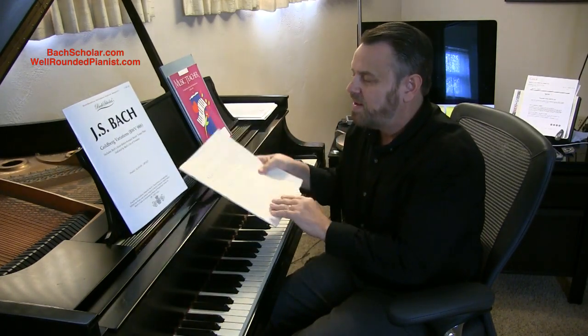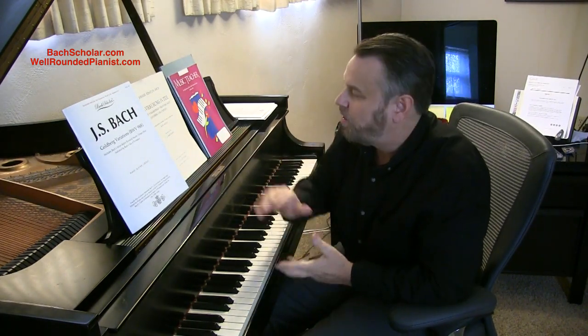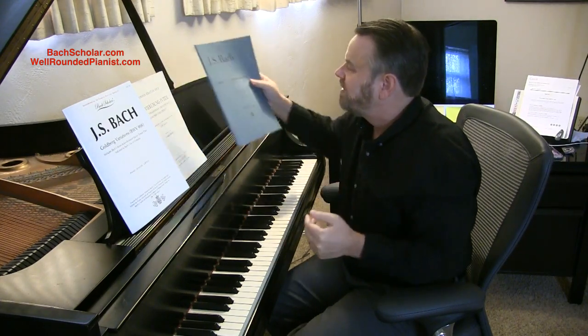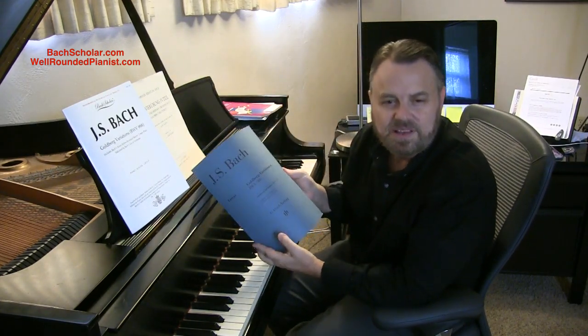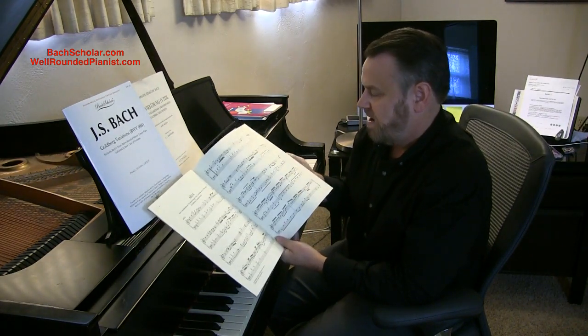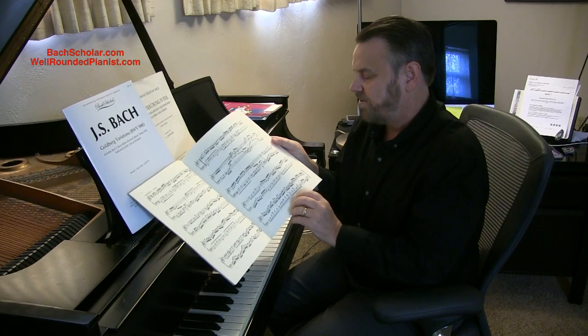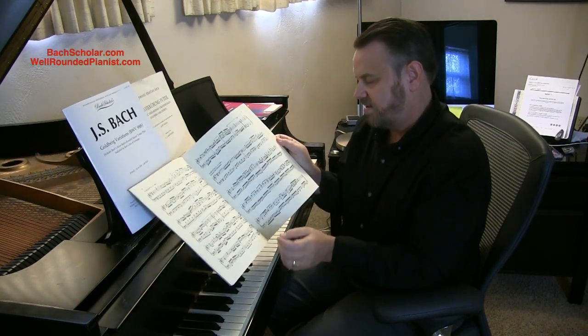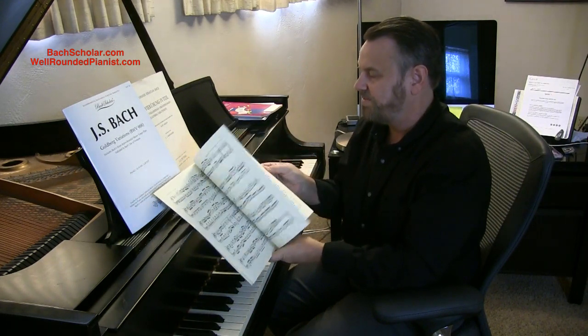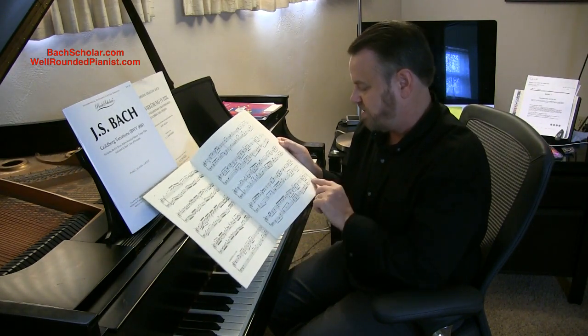And when I first saw this back in 1992, I thought, oh, Peters is probably making a mistake. They probably just forgot to put the fermatas there, because this is what other editions did, like the Henle. If you look at the Henle edition, there's always a fermata after every variation.